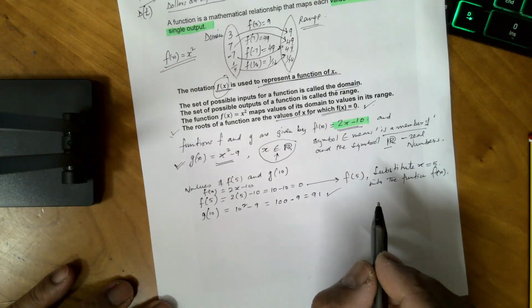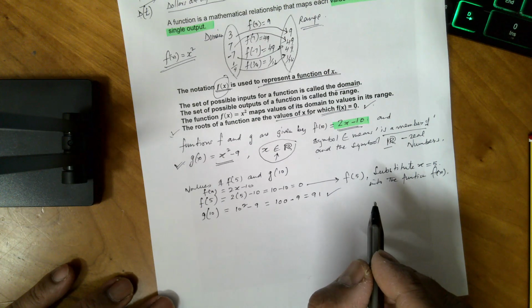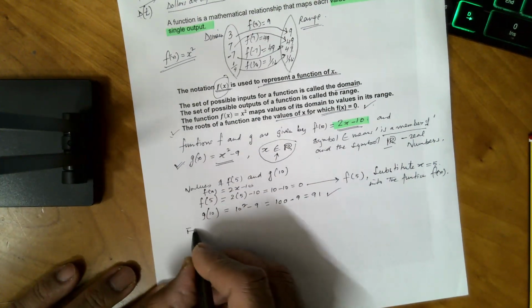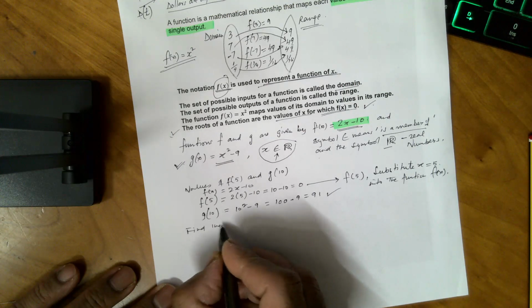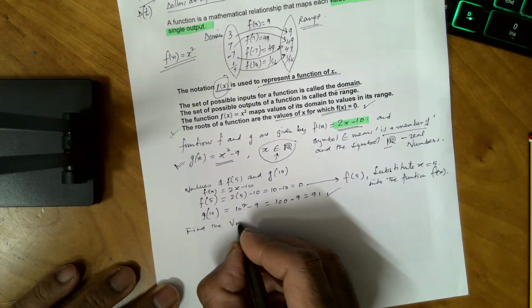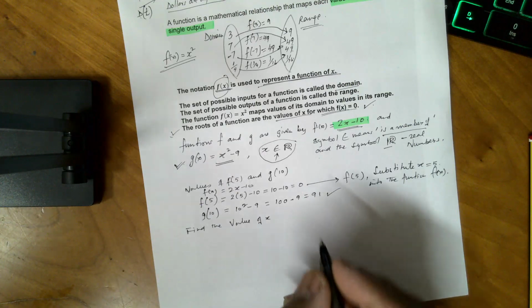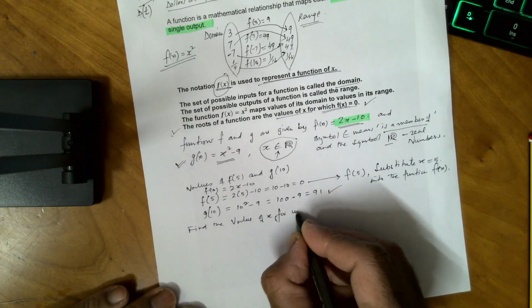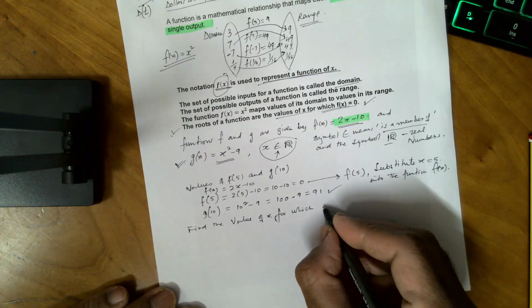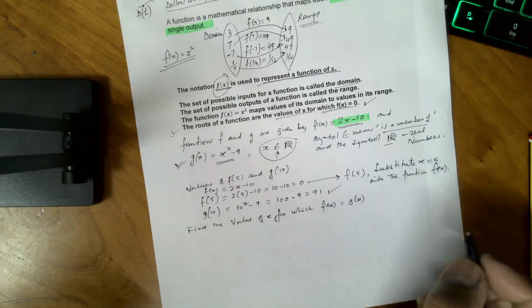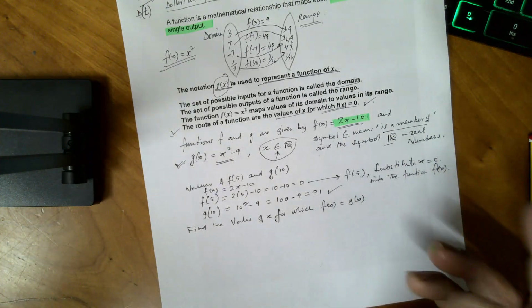Then it also asks: find the value of x for which fx is equal to gx. So now it's saying these two functions are equal.